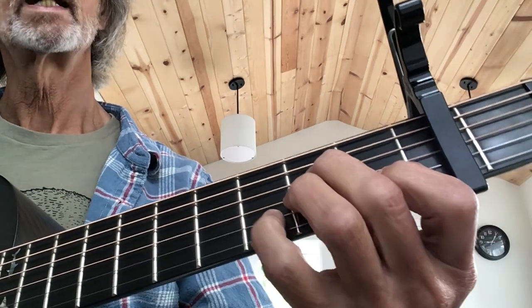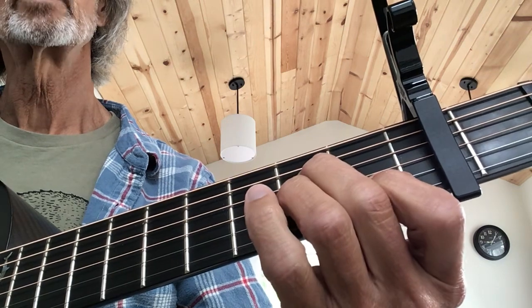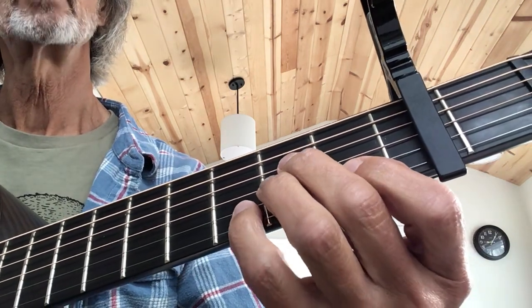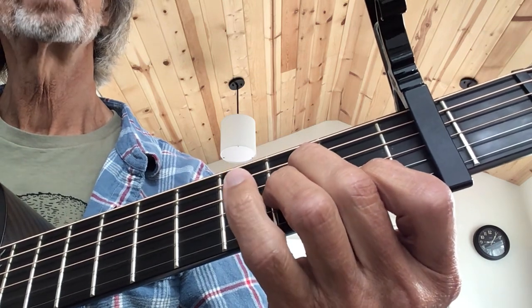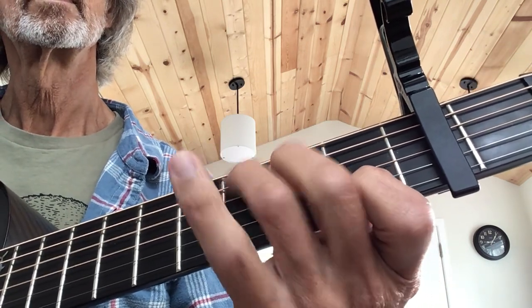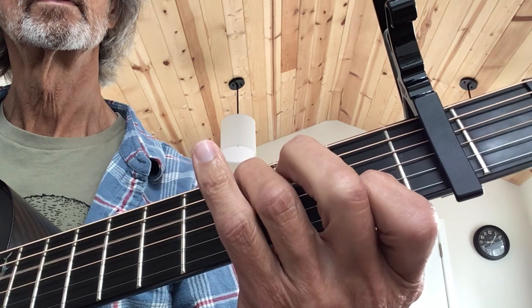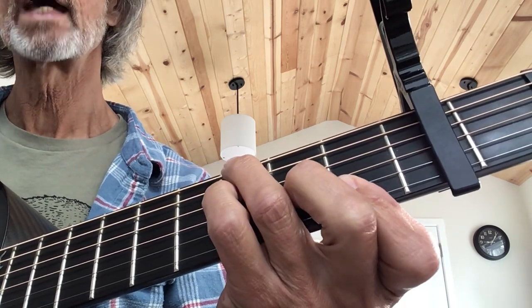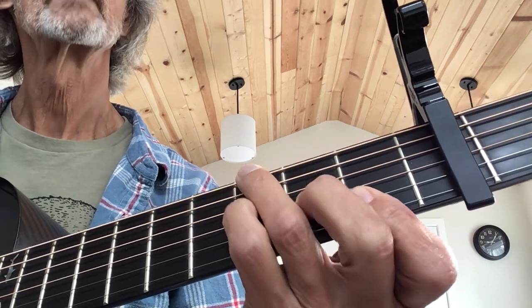No, actually, when I'm playing through that, I'm keeping that first finger down on that C note as I play through that A minor measure. Okay, then we just drop down into that F. That first finger's already there.